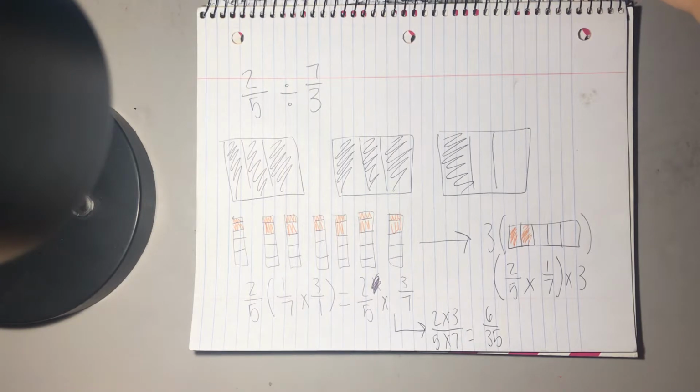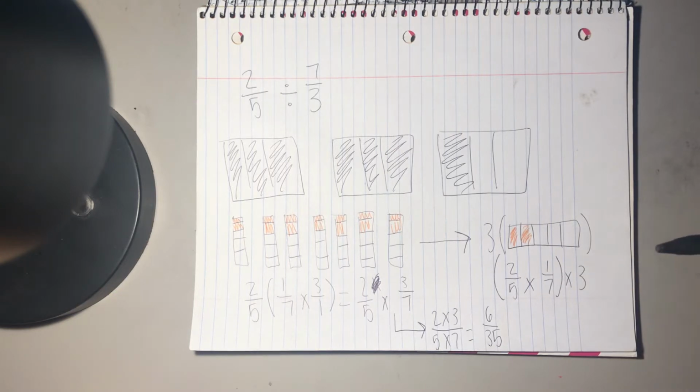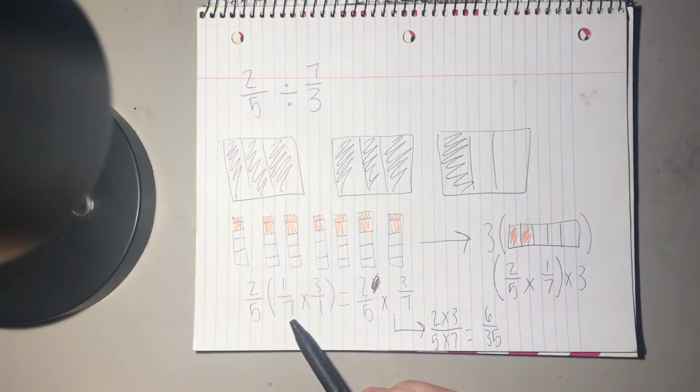Now we can make it an equation right here and have 2/5 times 1/7 because it is one of the 7 pieces. So you have 2/5 of a brownie and can separate it by showing 2 parts of the 5 equal parts. And you have to remember the 3 because each whole is made up of 3 pieces, so we'd have to multiply by 3. So if we wrote it out, it would be 2/5 times 1/7 times 3/1 because the 3 represents the 3 whole groups.